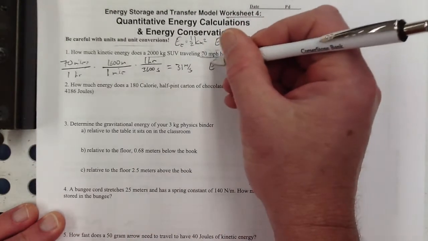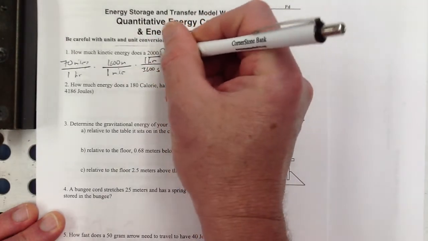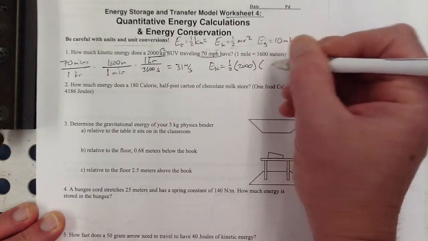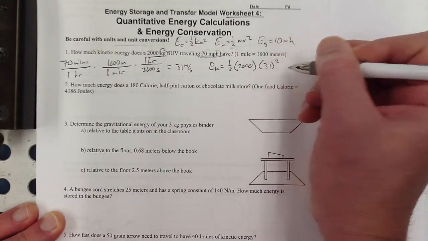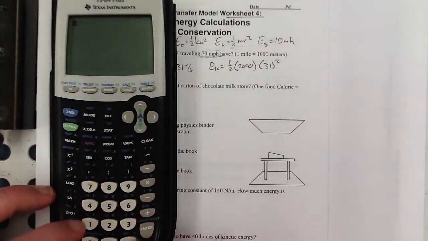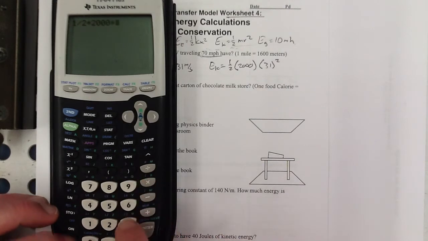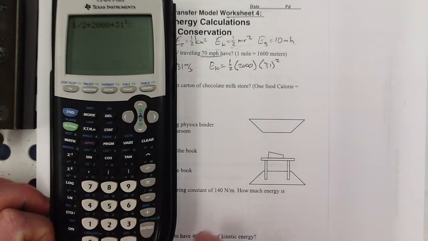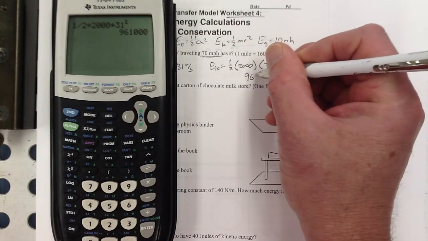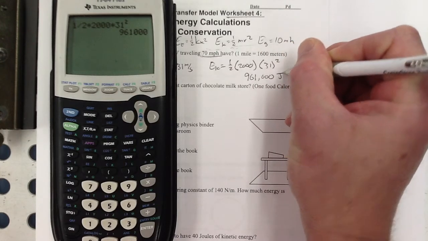And that means our kinetic energy is going to be 1/2 mass, needs to be in kilograms, so that is what we want right there. So that's about 961,000, and that unit for energy is joules.